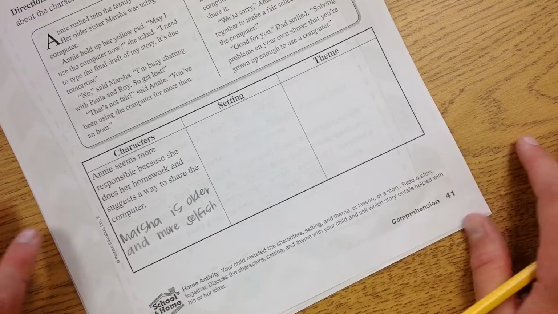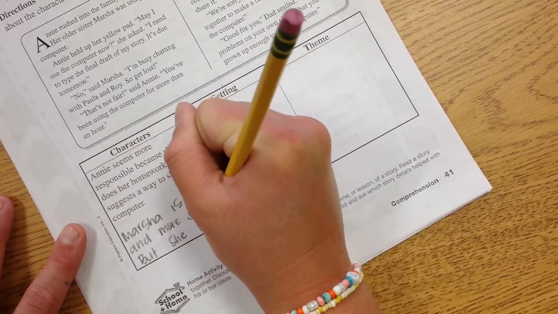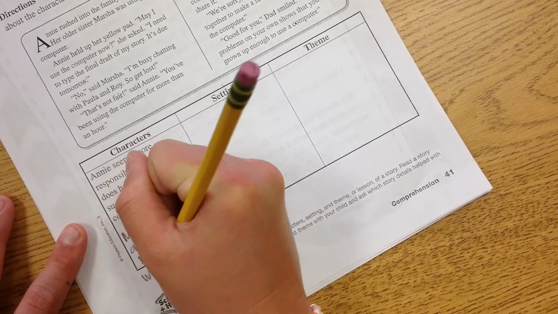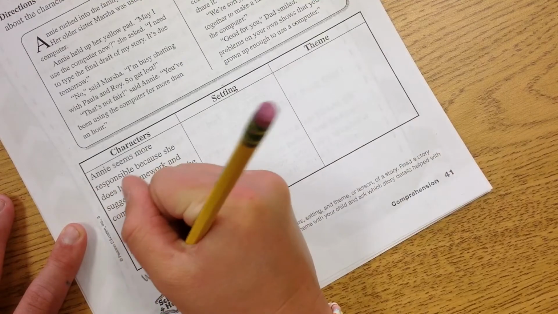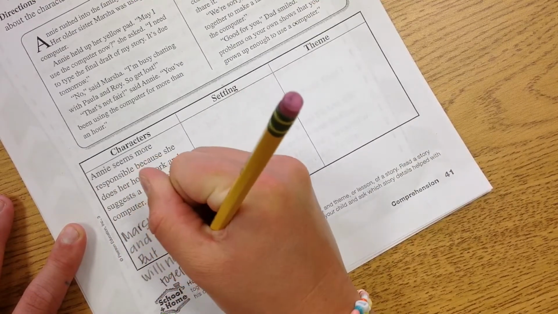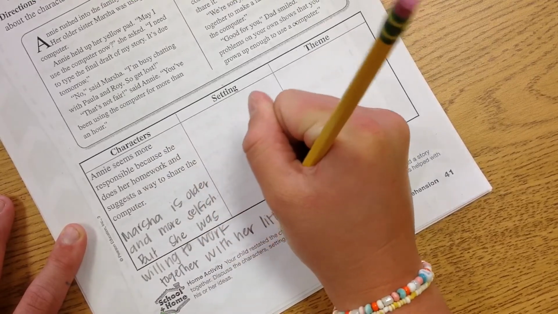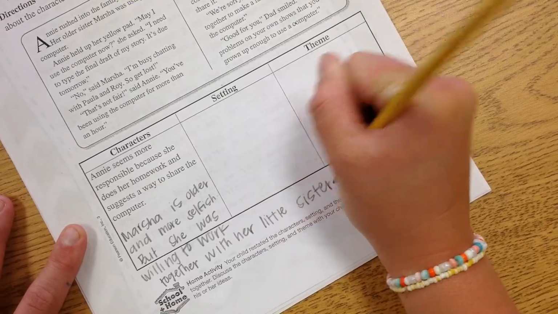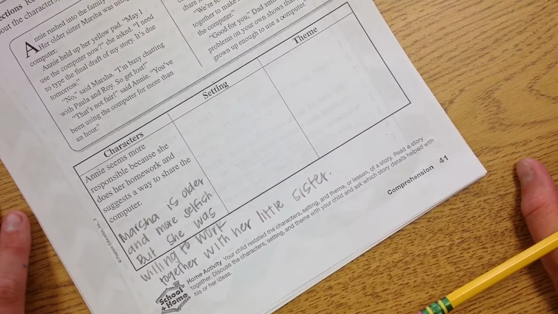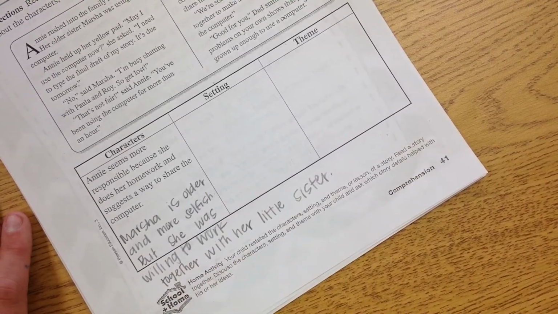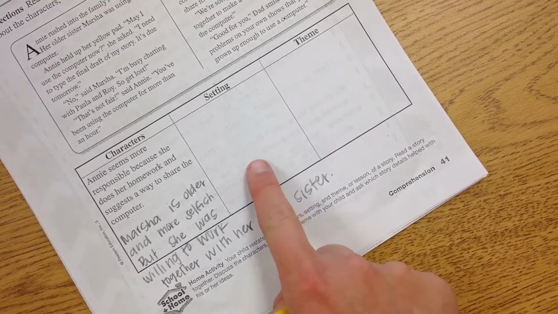We can also say, but she was willing to work together with her little sister. Now, even though Marcia was kind of a little bit selfish at the beginning of the story, wanting to talk to her friends, at the end she was willing to work together with Annie to figure out a computer schedule. So, let's move on to our setting.